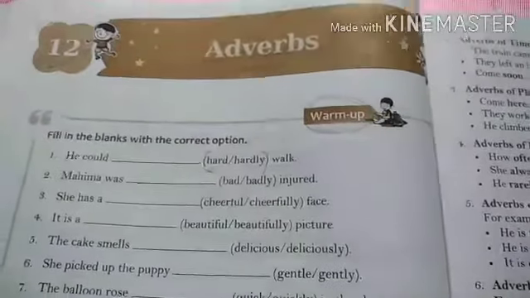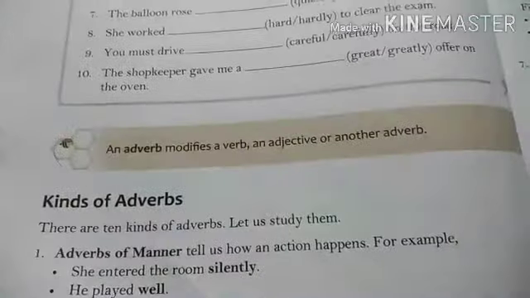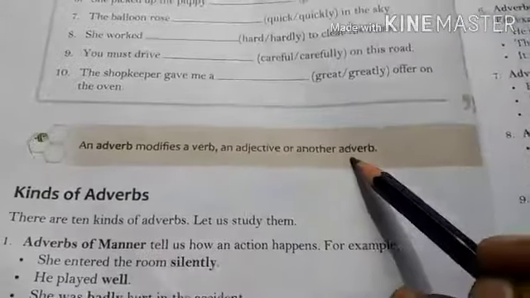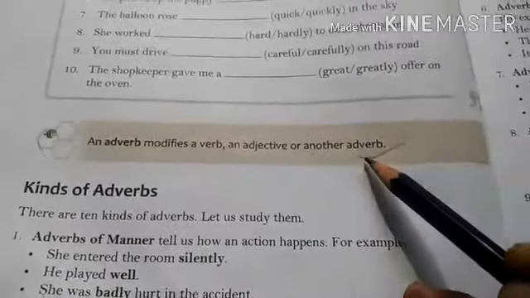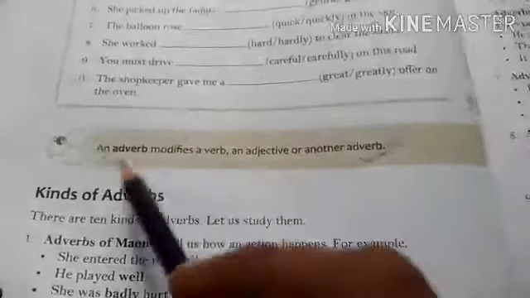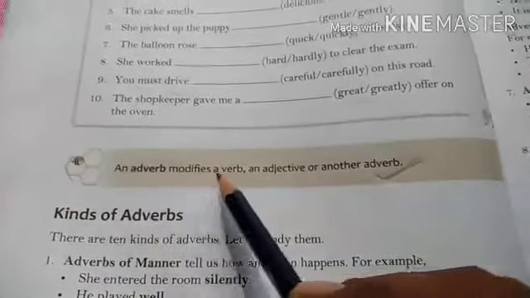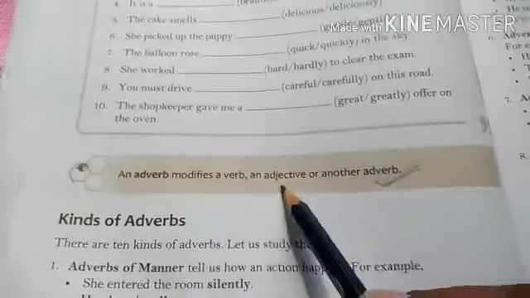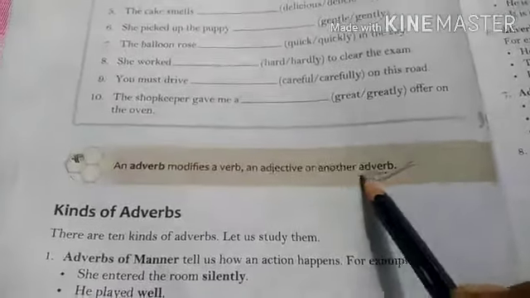Okay students, you can see here a very short definition of adverb. What is written here? An adverb modifies a verb, an adjective or another adverb.